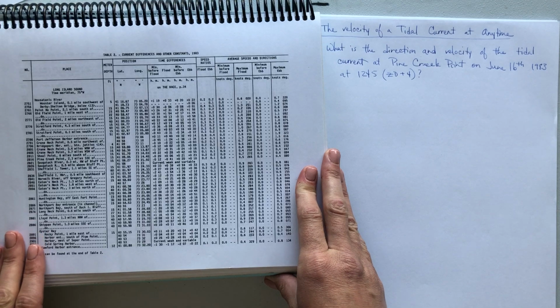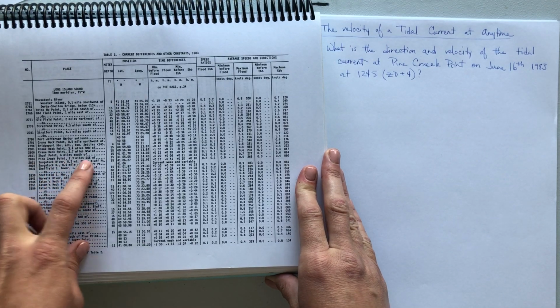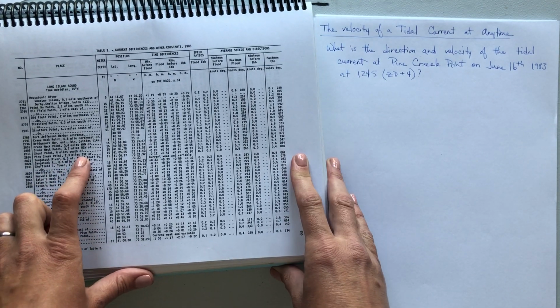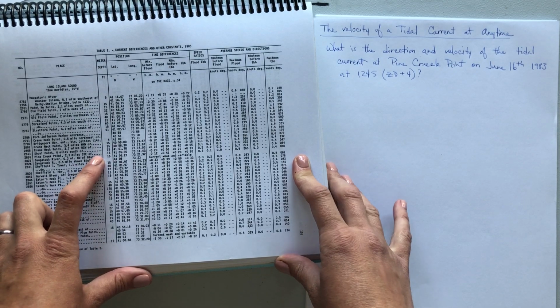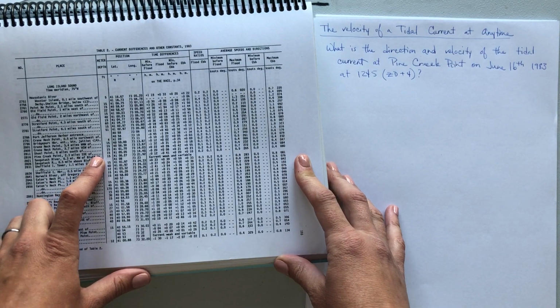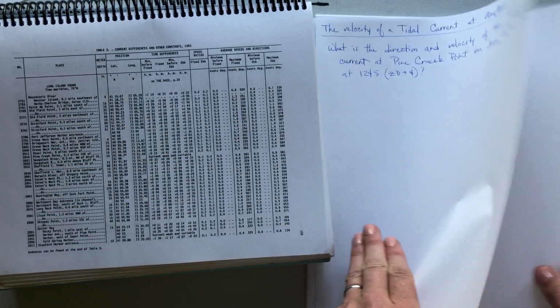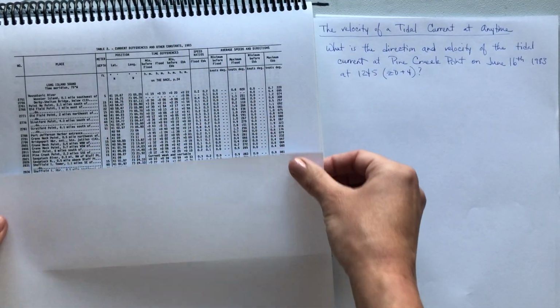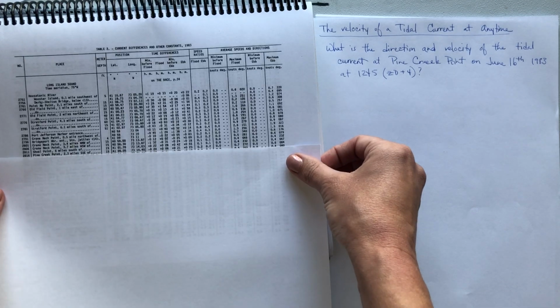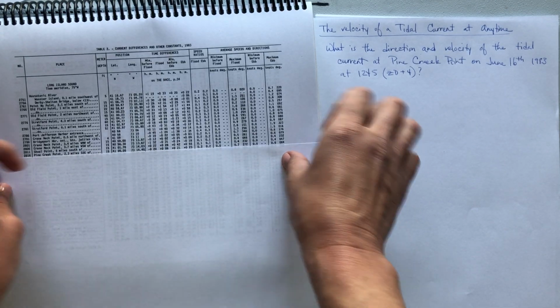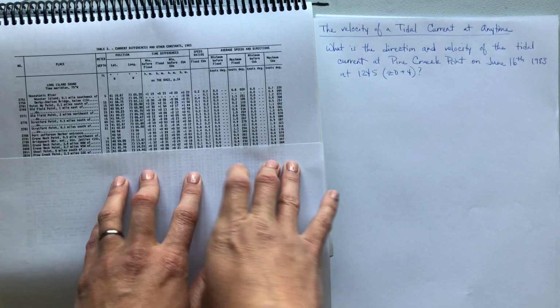2816. Right here, Pine Creek Point, 2.3 miles south-southeast of. Sometimes it's handy to get a straight edge here and make sure we get all the figures correct. So that's what I'll do.